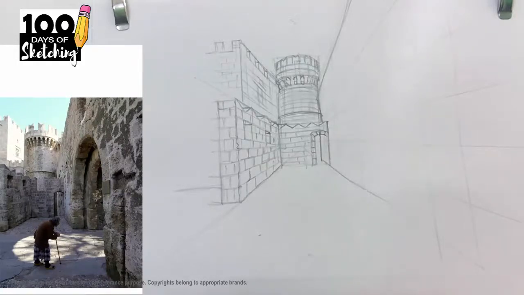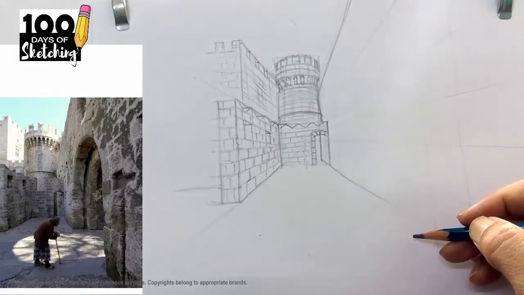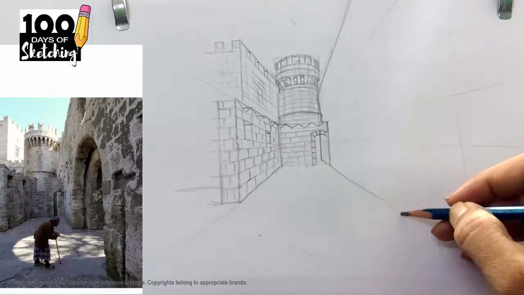And now the main interesting part, which is the arc of this.